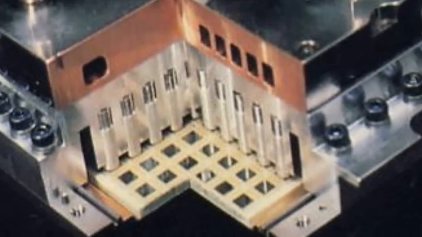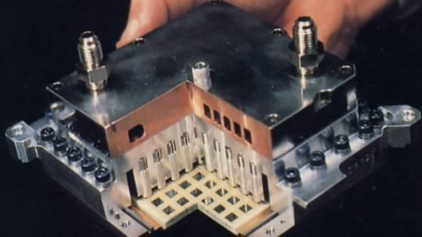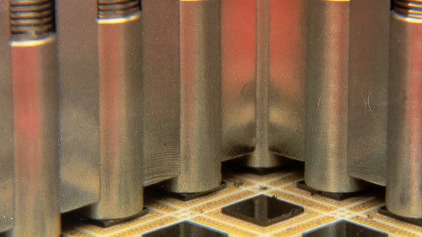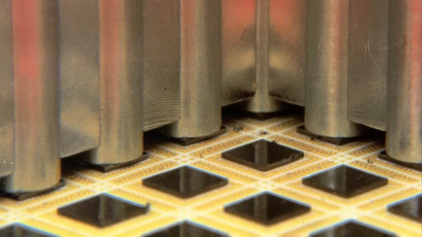LSSD, both for test and for debugging and diagnosing systems, has been very important in IBM, and it's a way that IBM has taken the leadership in the industry to be able to very systematically and completely test and diagnose and debug our systems. During this time, new multi-chip packaging systems were being developed, including the revolutionary thermal conduction module.